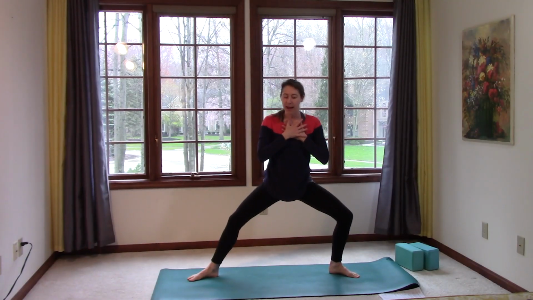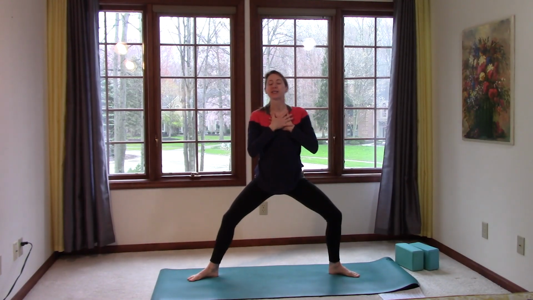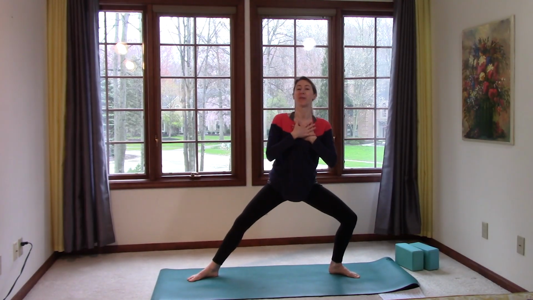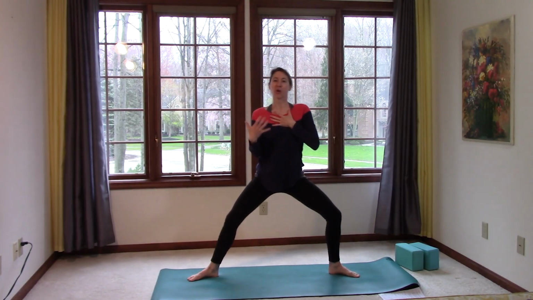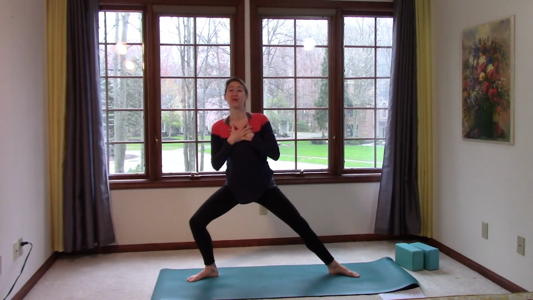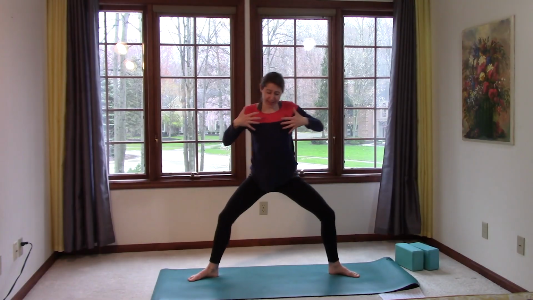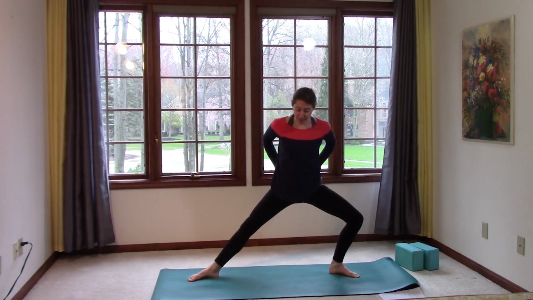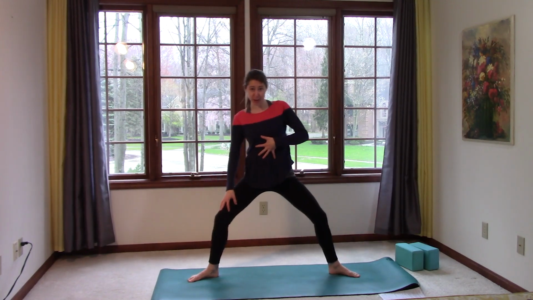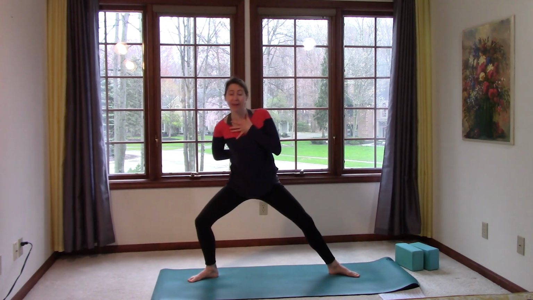And I'm even going to keep my hands over my heart. That feels intuitive and right for me in this moment and is allowing me to connect with my own sense of internal beauty, grace, and then strength. Because this is a challenging posture to hold. It's challenging on the hips and the legs. It requires some core strength, some spinal mobility.